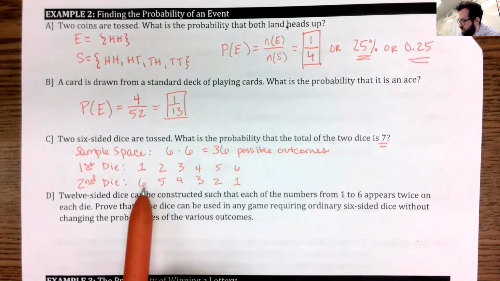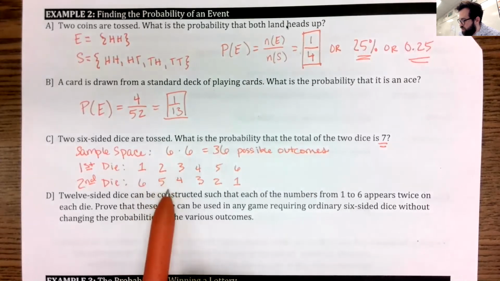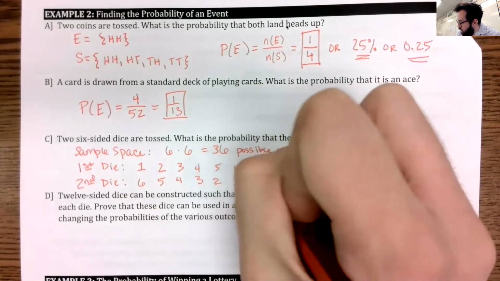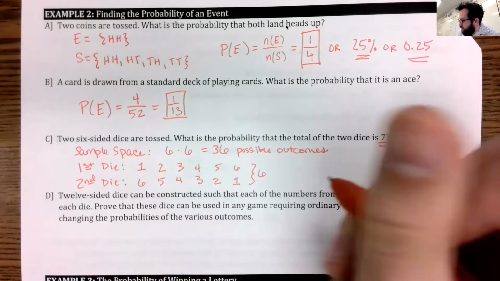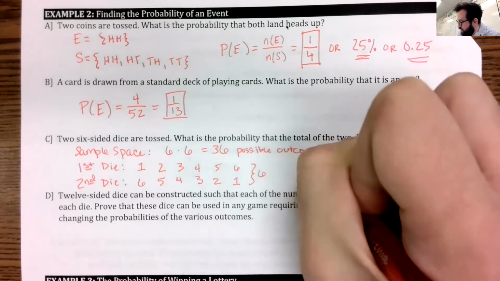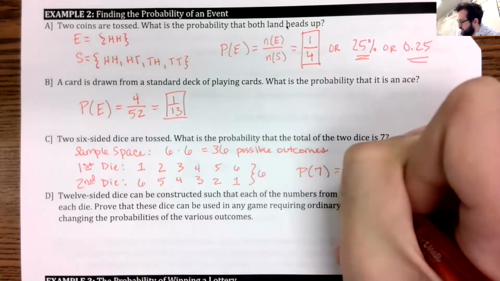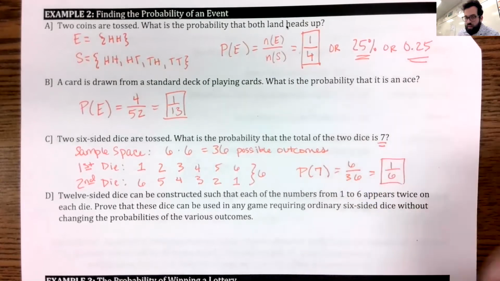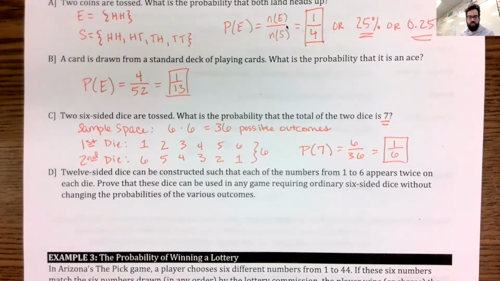So how many different possibilities? What's that? 1, 2, 3, 4, 5, 6. So we have the probability of rolling a 7 is 6 out of 36, which is 1/6. There we go. Let's look at letter D.